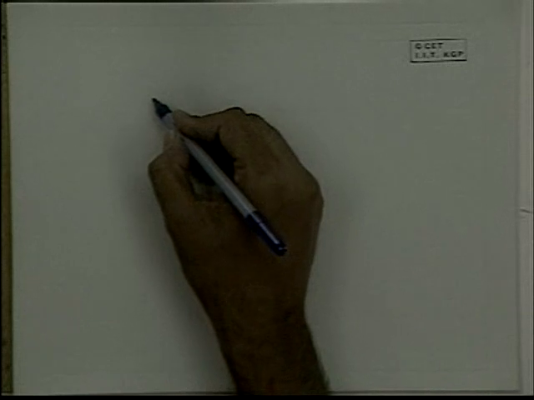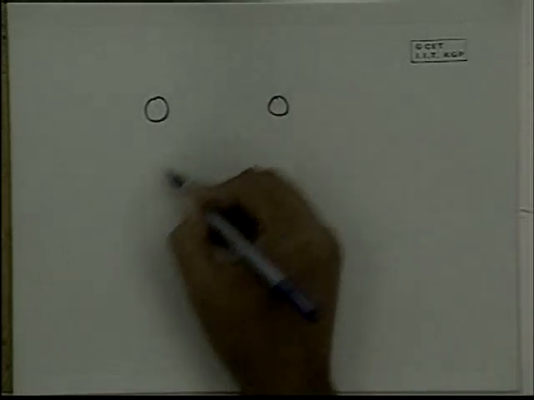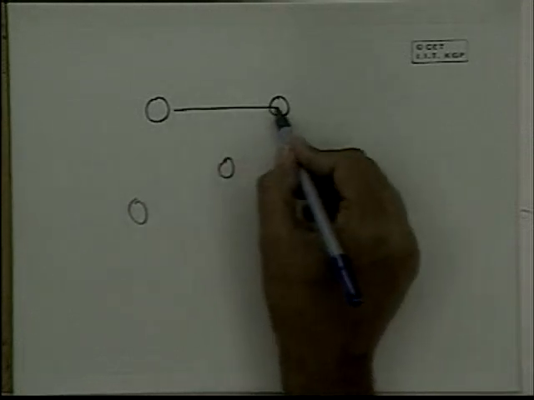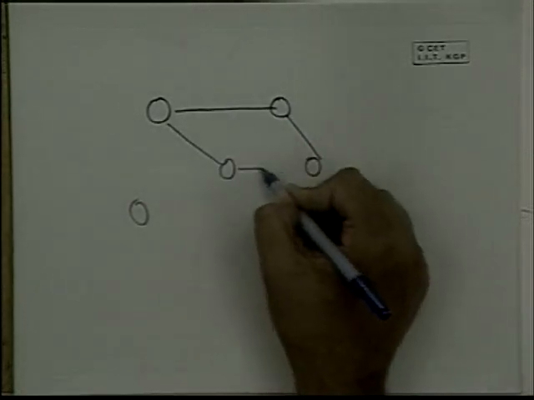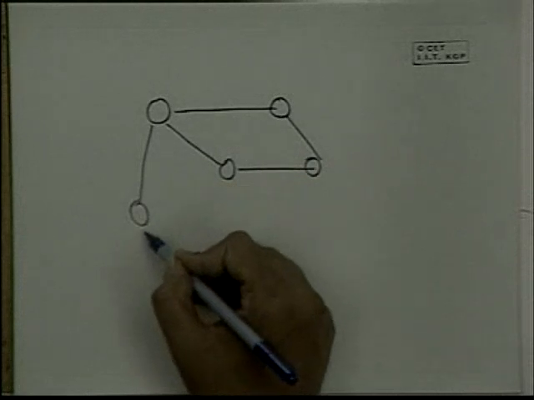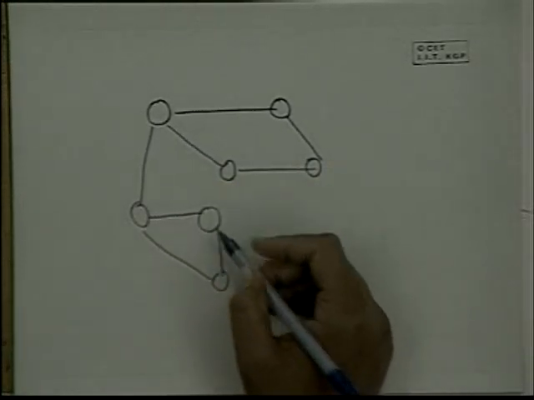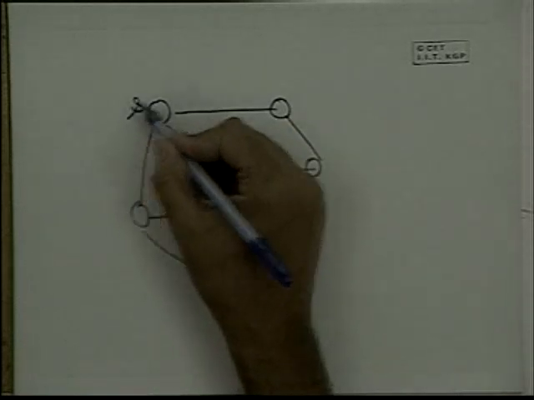So let me just take an example here. Suppose this is the graph, and suppose this is the source vertex.